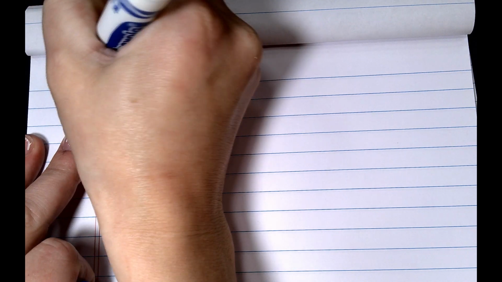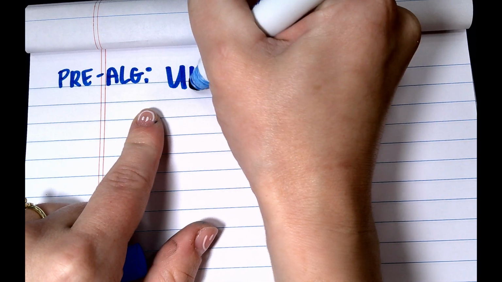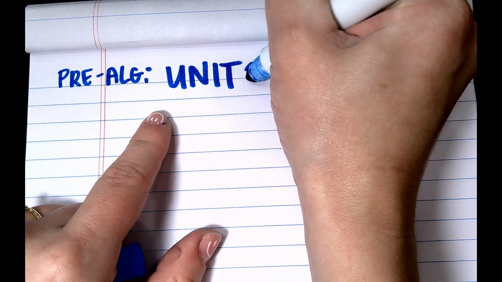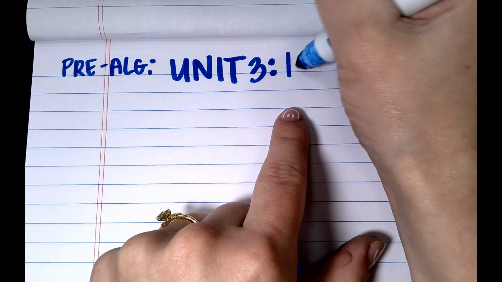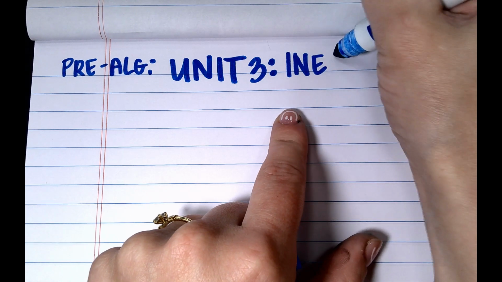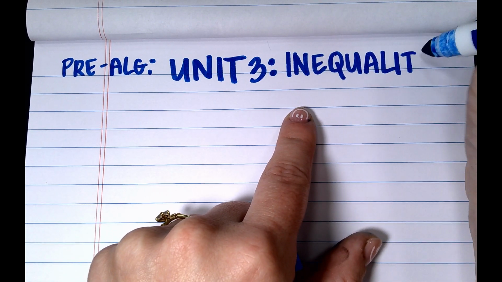So I'm going to move this, and we are going to start some notes. So this is pre-algebra, and we are starting Unit 3. And we're going to write inequalities.